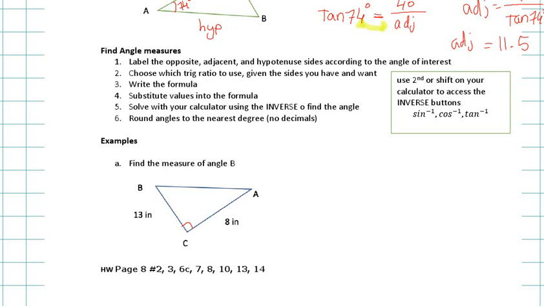So let's say I pick sine, right? I know this and I know this. So I know the opposite and I know the hypotenuse. I'm looking for the angle. So I don't know the angle, right?